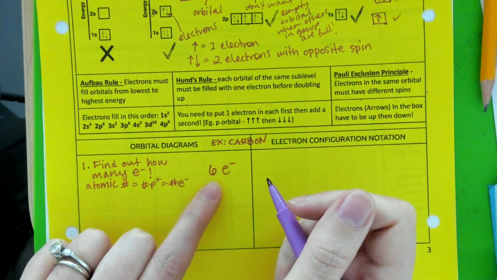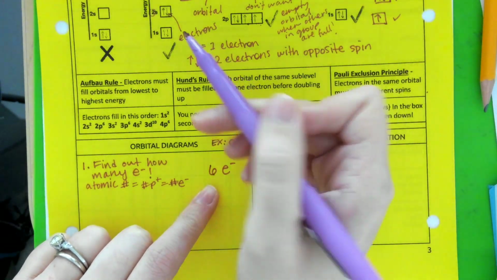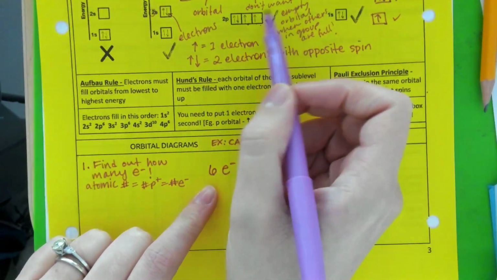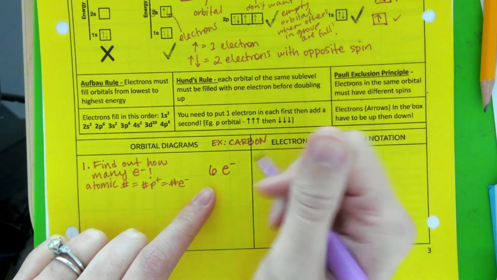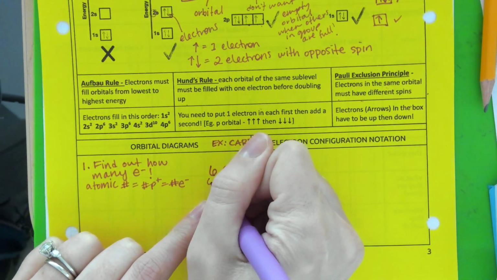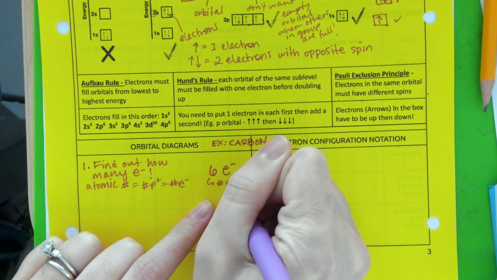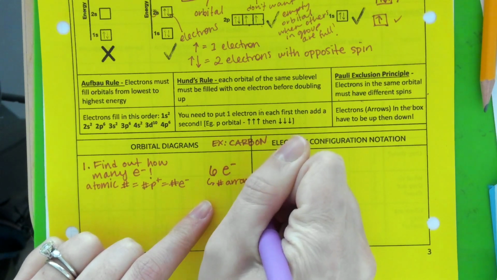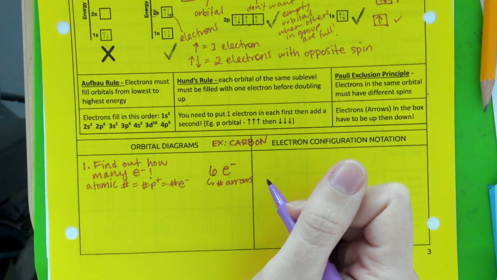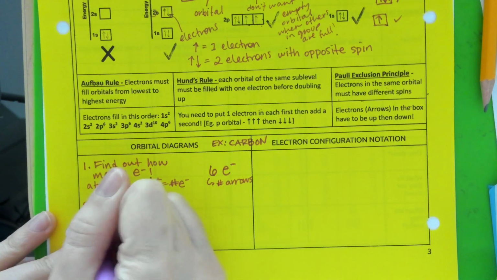That means that it has 6 electrons. Now, this is going to tell us how many arrows to draw. So maybe you're looking at this diagram above and you're like, how do we come up with that many arrows? This tells us the number of arrows that we need to draw. All right, so next is we're going to draw our diagram.